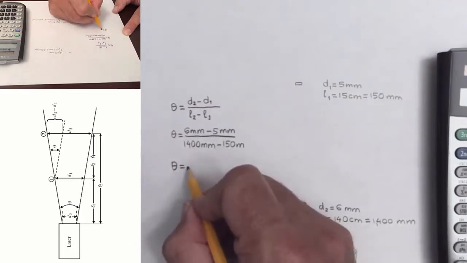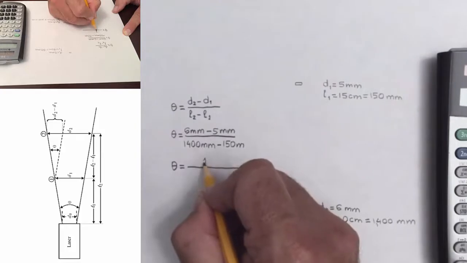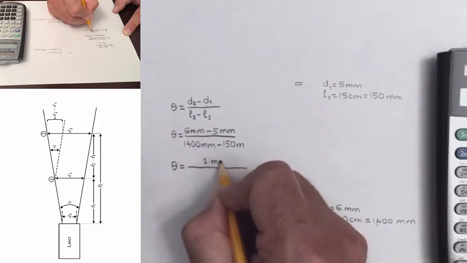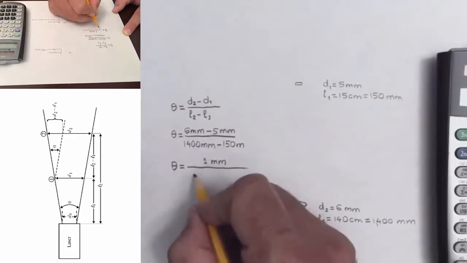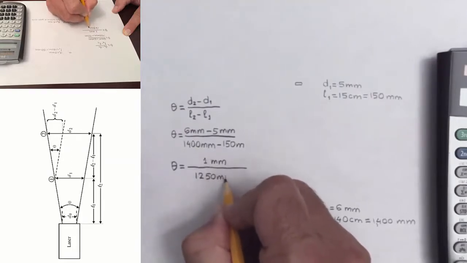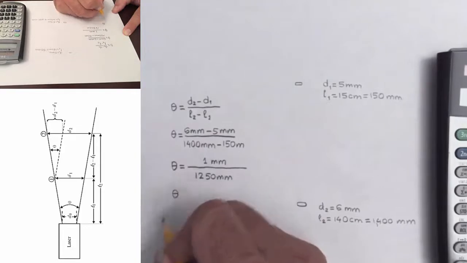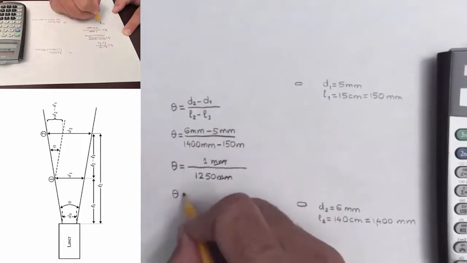If you subtract the values, in the numerator you're going to have 1 millimeter over 1,250 millimeters in the denominator. And as you can see, these units cancel out.